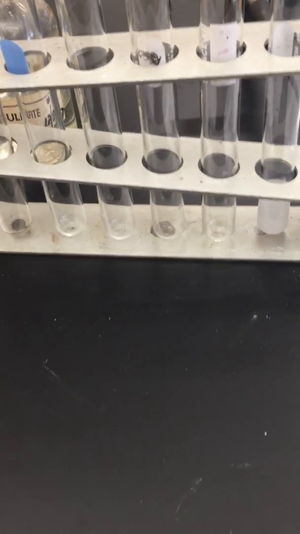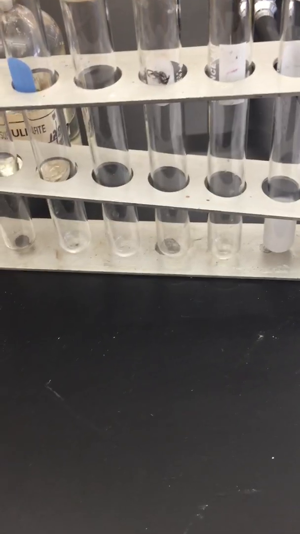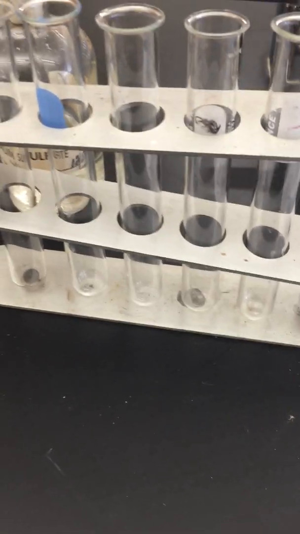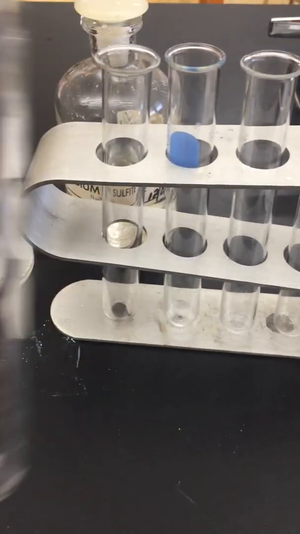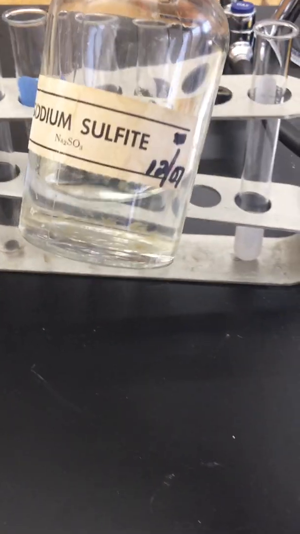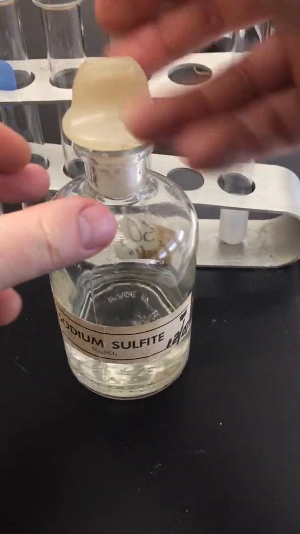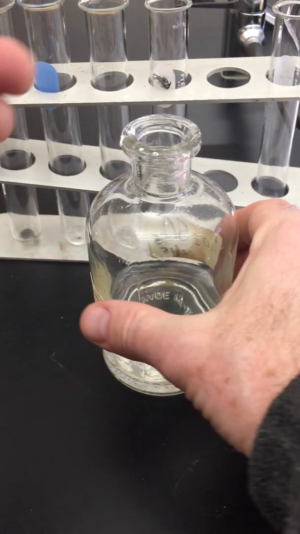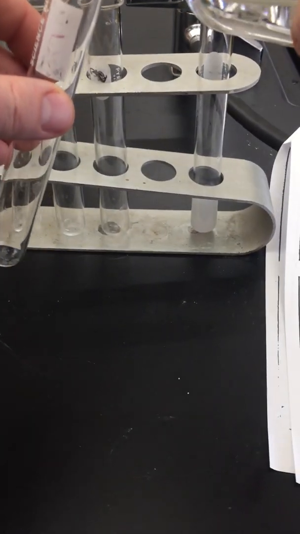For the other one, I take about 5 milliliters of sodium sulfite. Here's the sodium sulfite. Add it to my test tube.